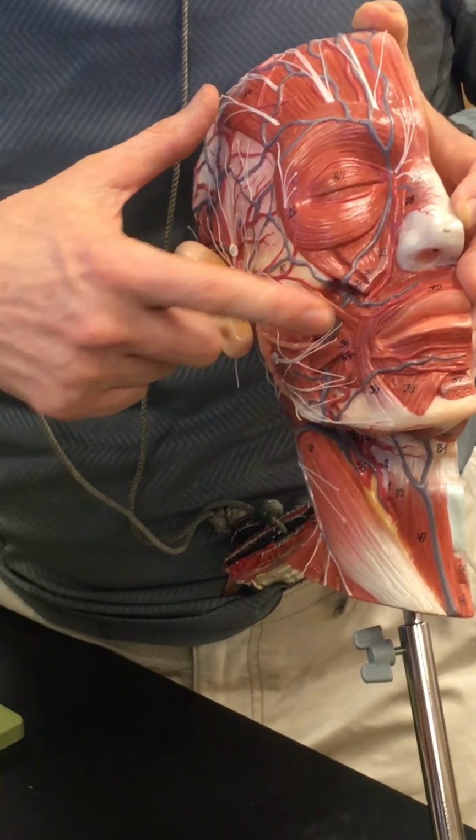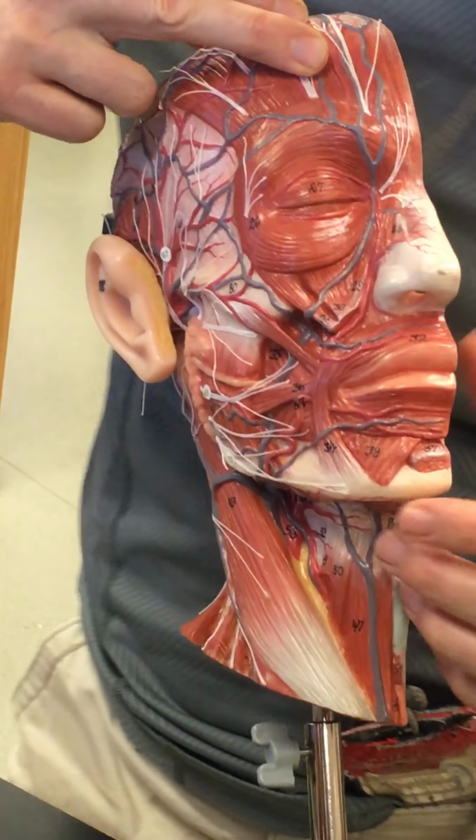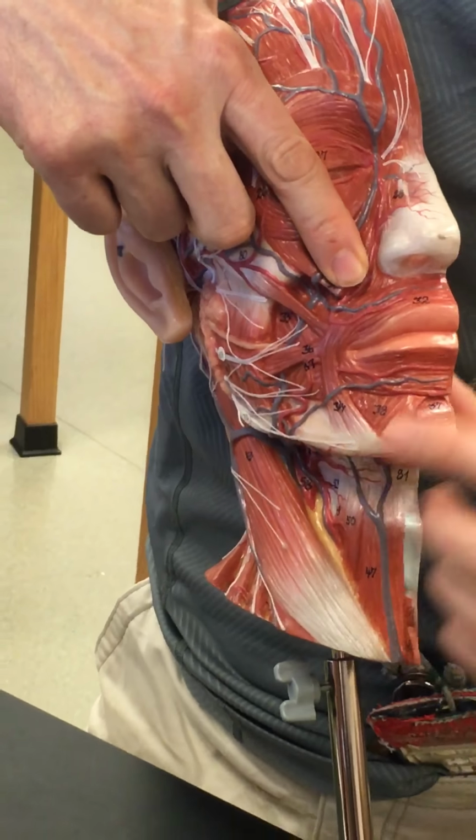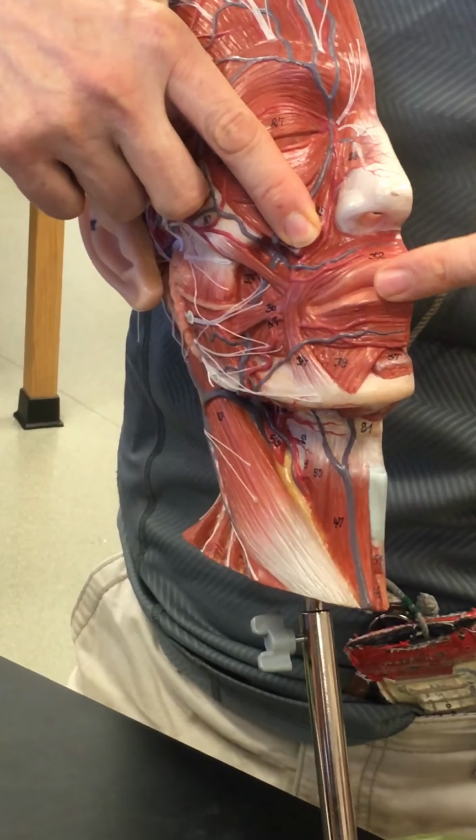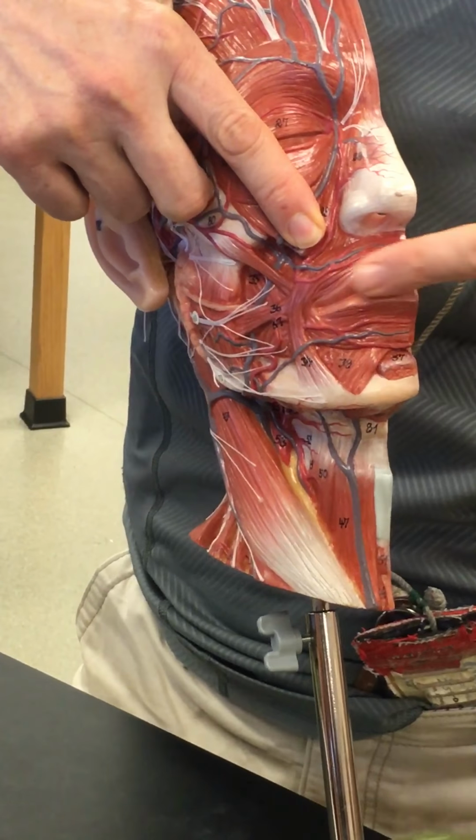In front, or superior to the zygomaticus minor, is this levator muscle. And there are different levators. This one is going to lift the lips. The technical word for lips is labii. So levator labii superioris. So it's in the superior position, pulls up on the lips, it kind of exposes the teeth.